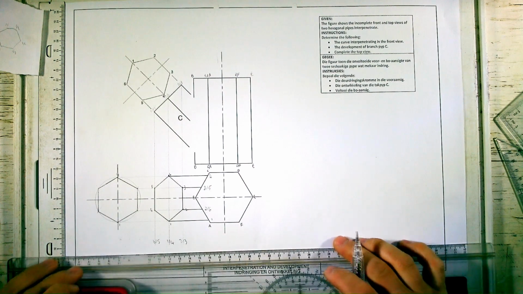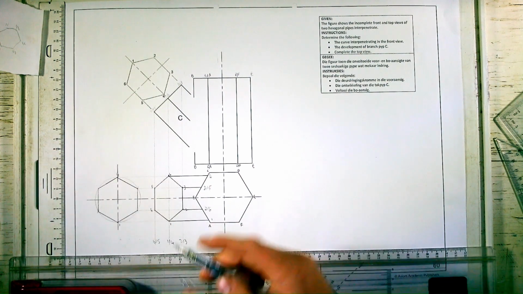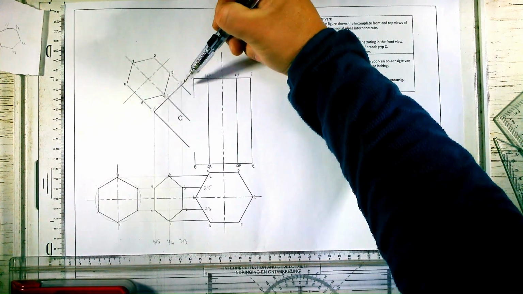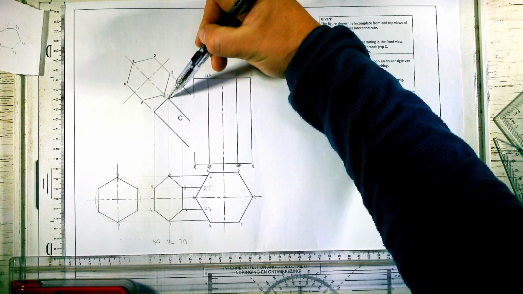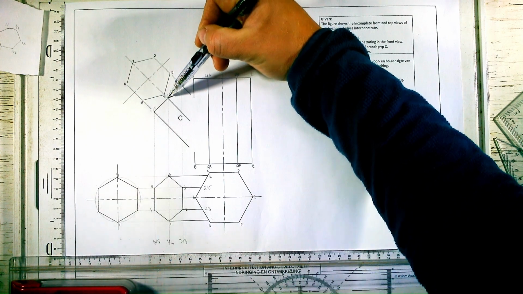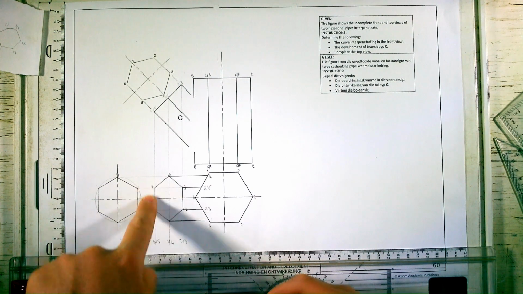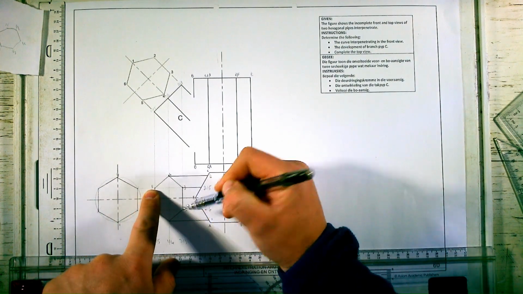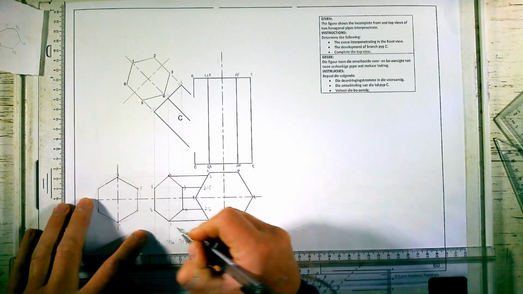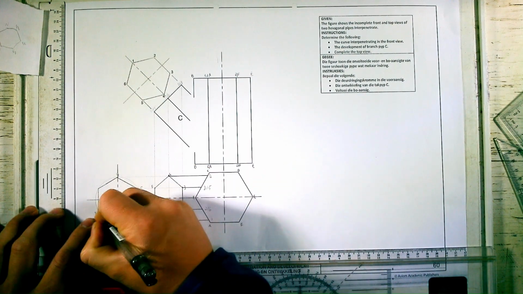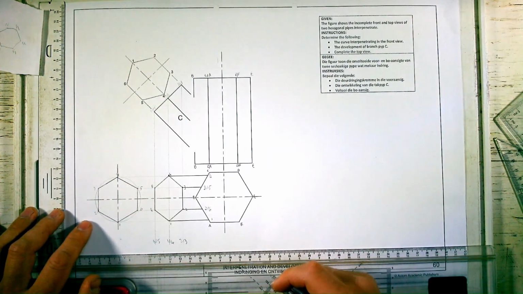Okay, then my top view. Now, to determine what numbering this is going to be, if we look at the top view, we can see the one that's closest to the drawing is number 4, and that's at the back. Which means this one is going to be at the back. Number 3 and 2 are going to be closer to me, which means this is going to be 5, 6, 1, 2, 3, 4, 5, and 6.